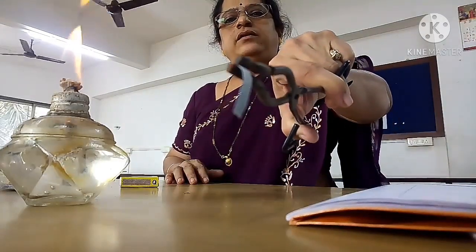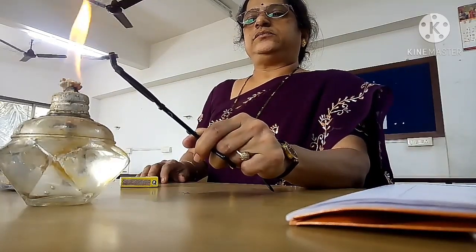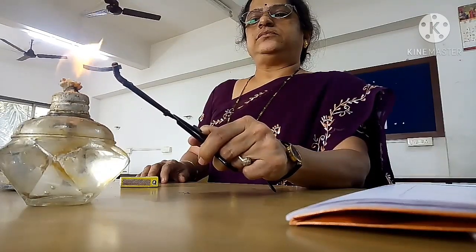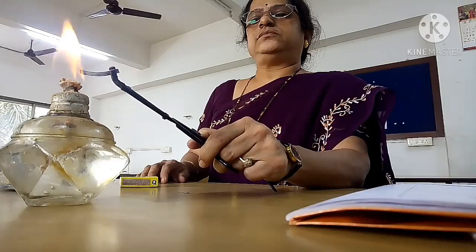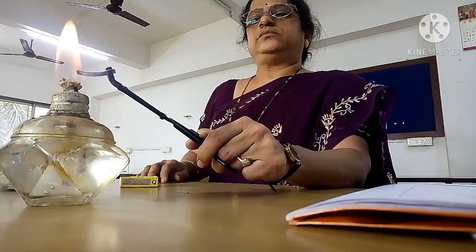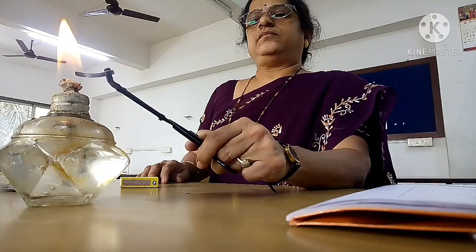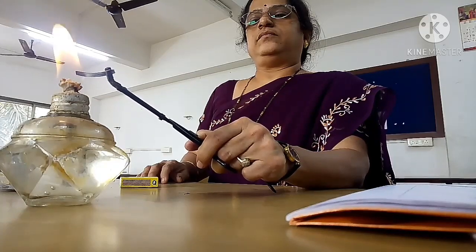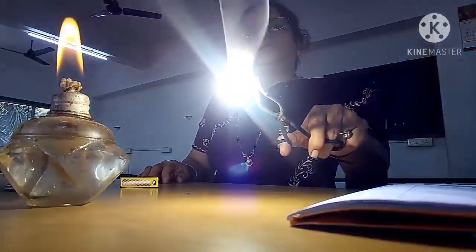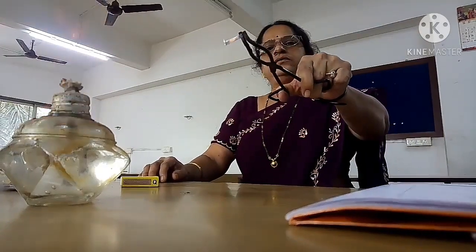I have taken it in a tong and I will burn it now. You can see it's ignited, it's burning with a bright white color.